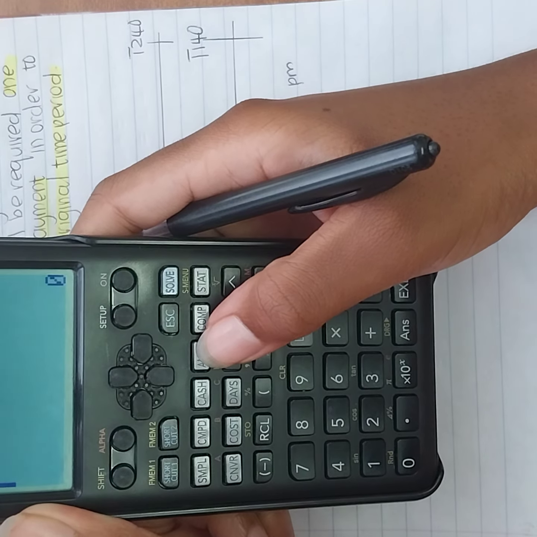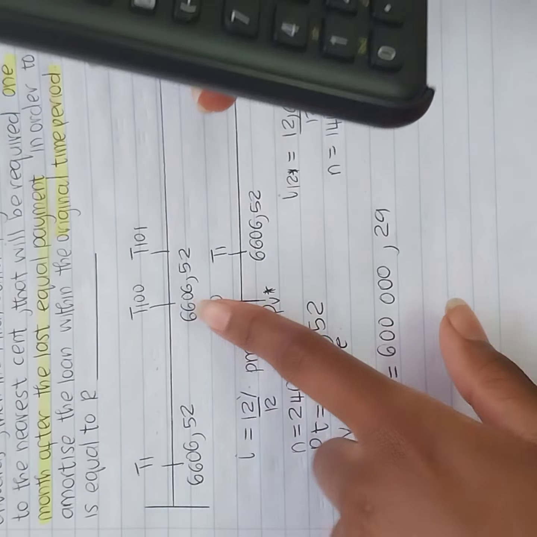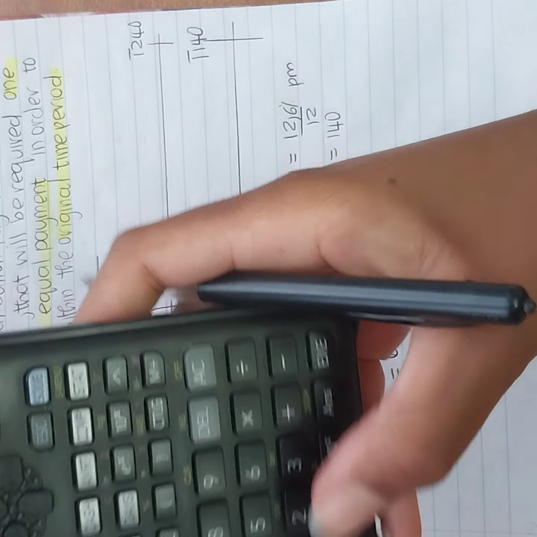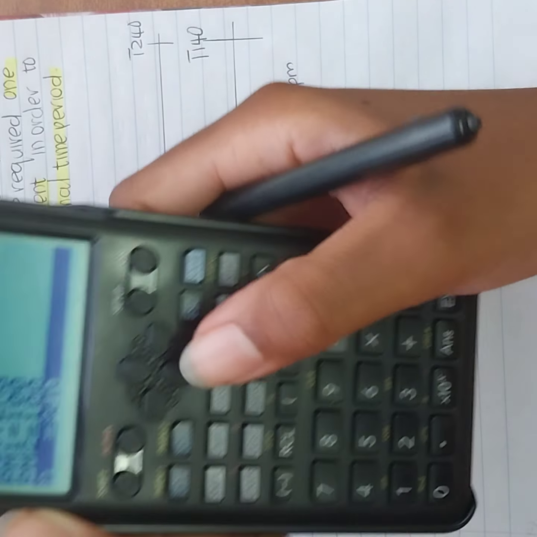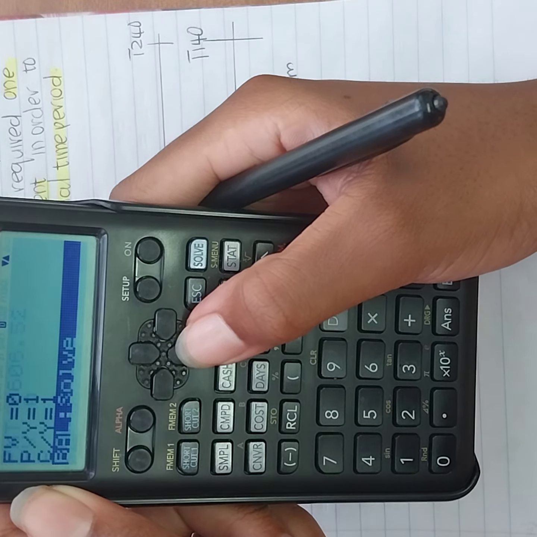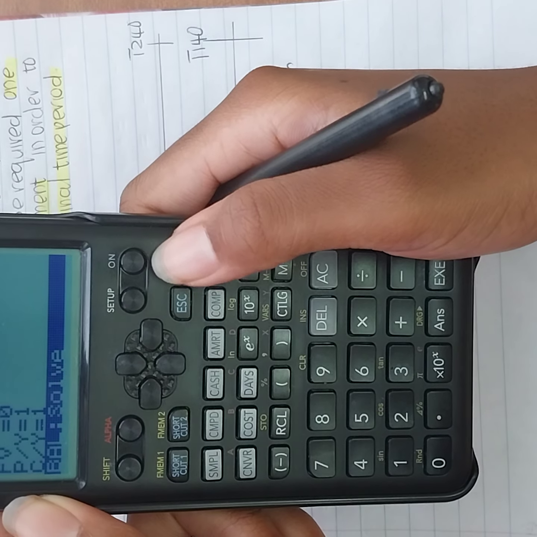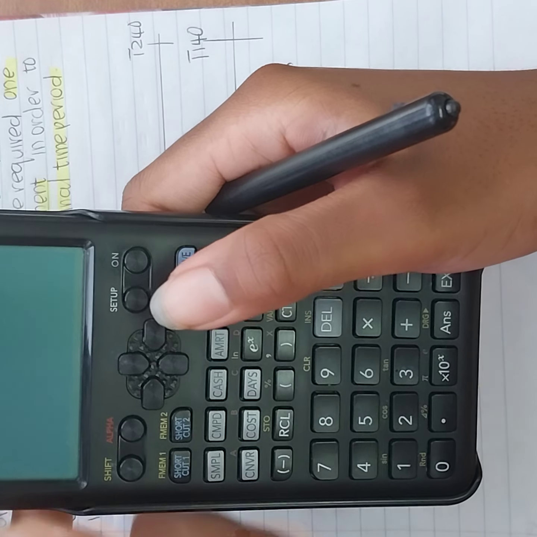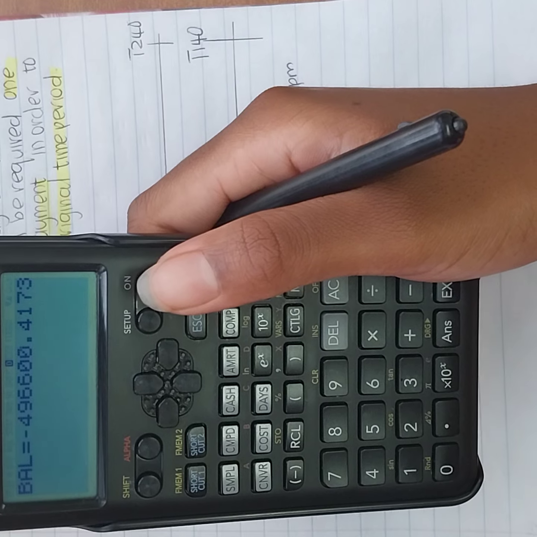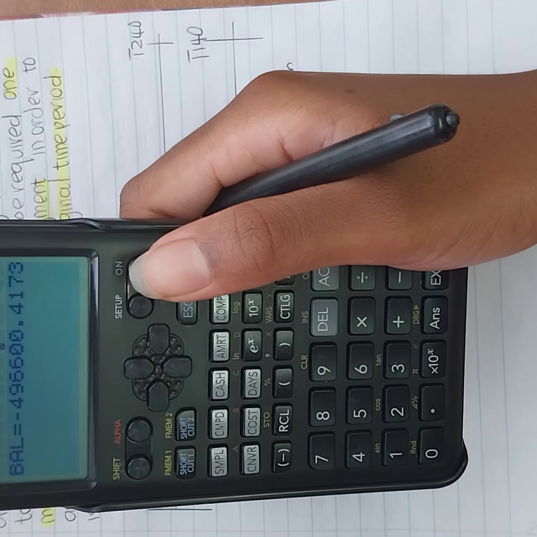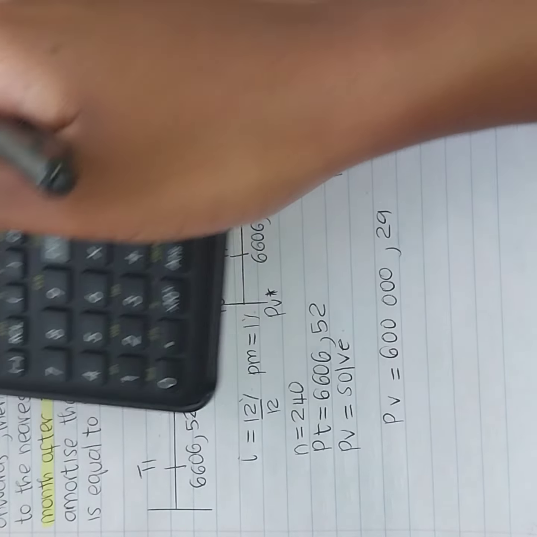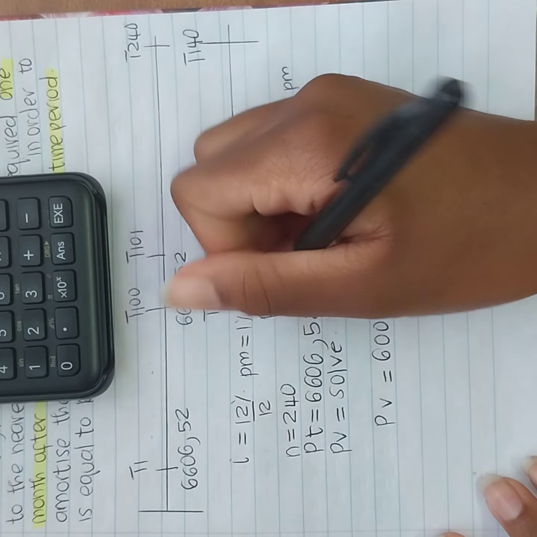So I press amortization. I want the balance outstanding at T100. So I press 100 here, 100 here. Your information is transferred. I go down until I get to balance and I press solve. Okay, so the balance outstanding at T100 is 496,600. So that is what my PV is.